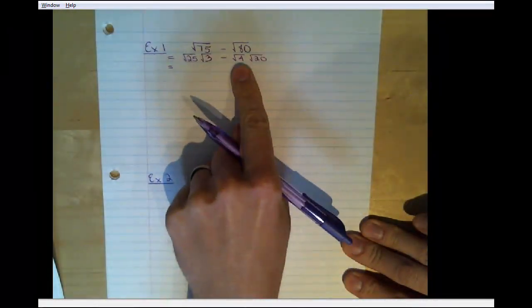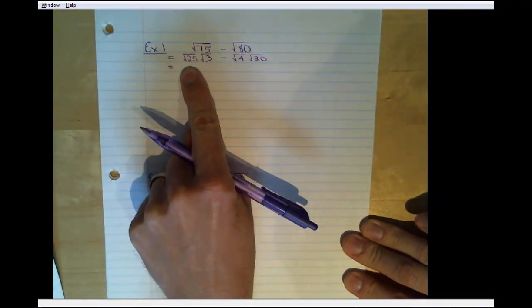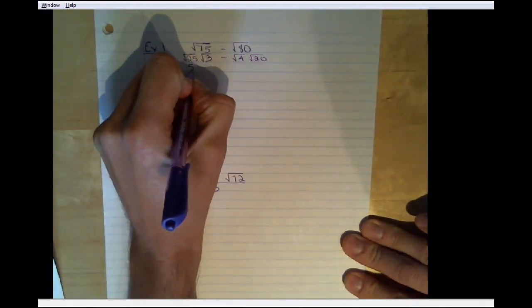That's a perfect square. The square root of 4 is 2. That's a perfect square. The square root of 25 is 5. I put them first because those are the ones that are going to simplify down. Can you go any lower than the square root of 3? No, you can't. So it's 5 root 3. You write the number, then the radical. The multiplication between the two is implied when the number precedes the radical.